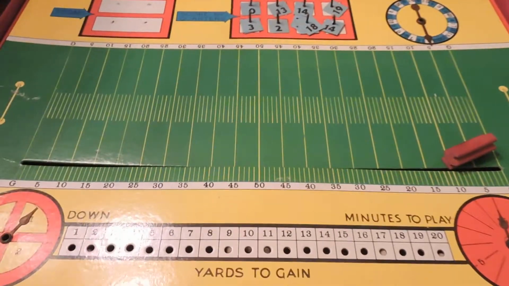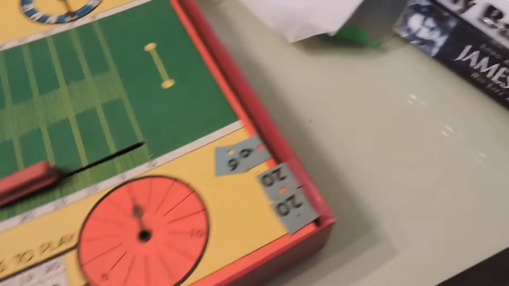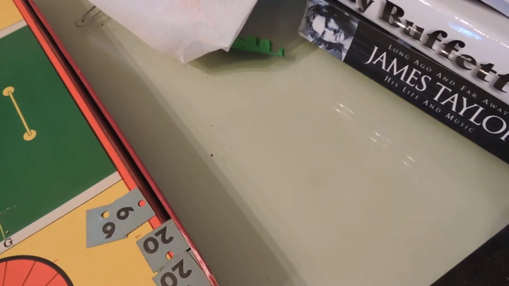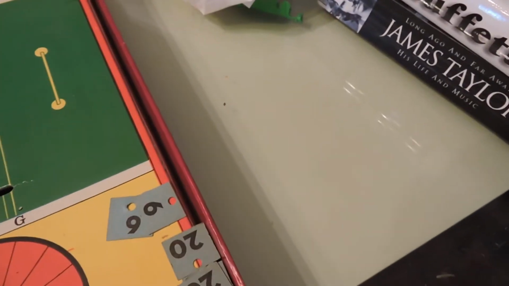Here is the board. The 10-yard marker. Can it fit in here? I guess it can. But it can't fit in here backwards.